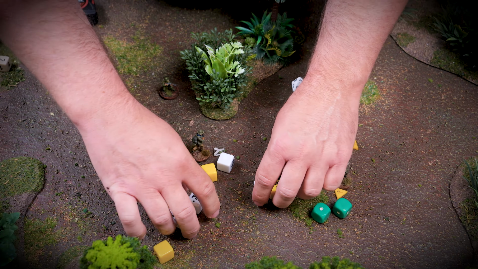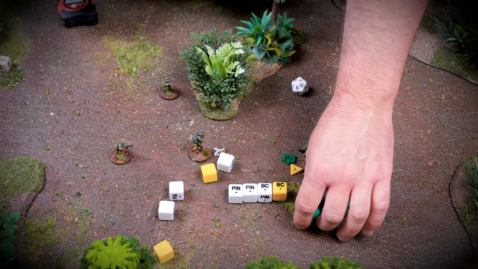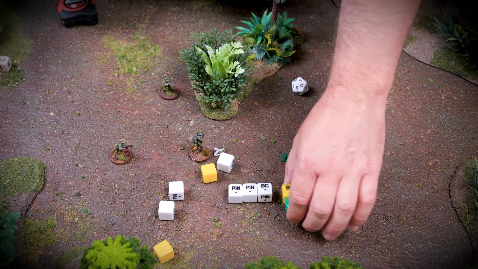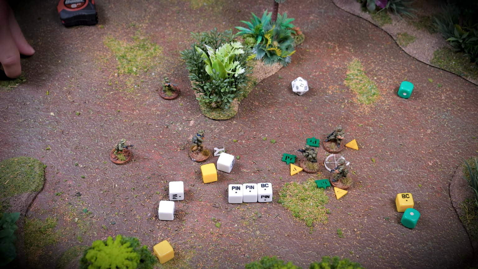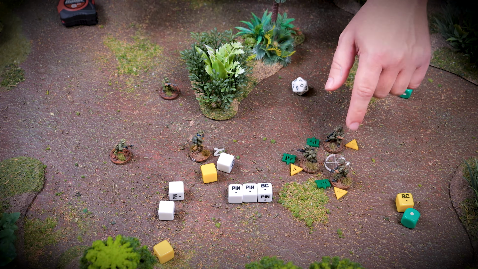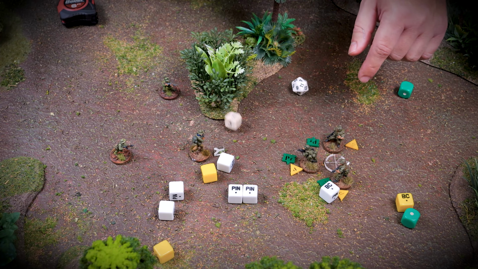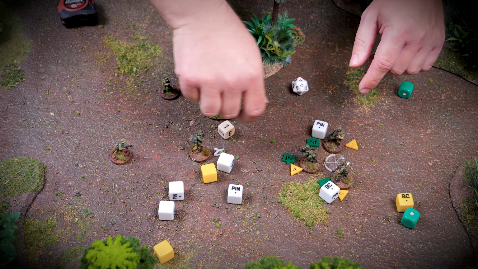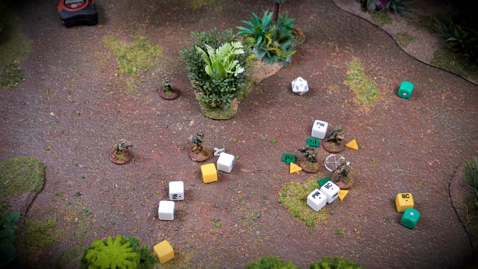So we have some break checks and some pins. The defender will block this 1 break check. This means that we now have to randomly allocate all the remaining effects to the figures in the group. So we're going to roll 1, 2, 3, 4, 5, 6. So he takes the break check. He takes the pin. He takes the break check, or the pin.